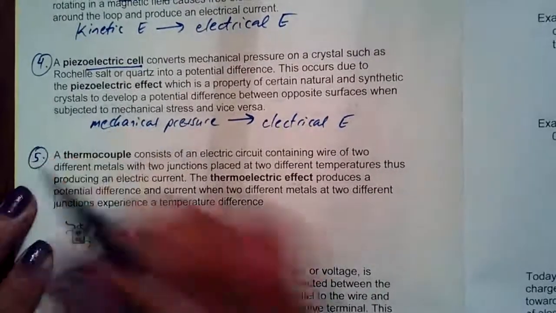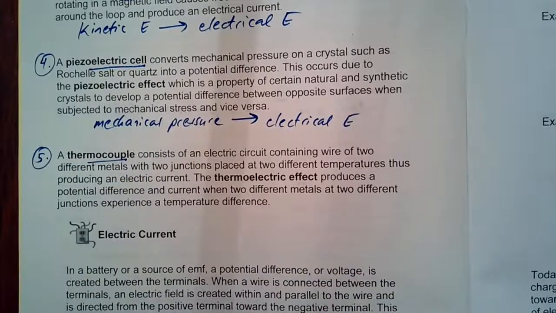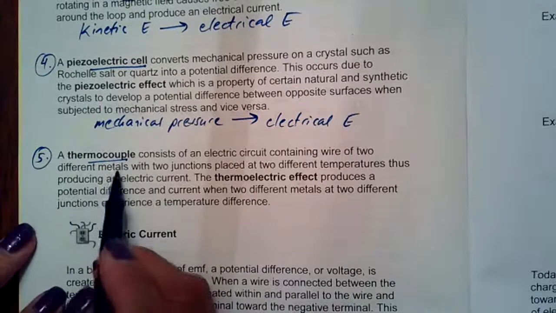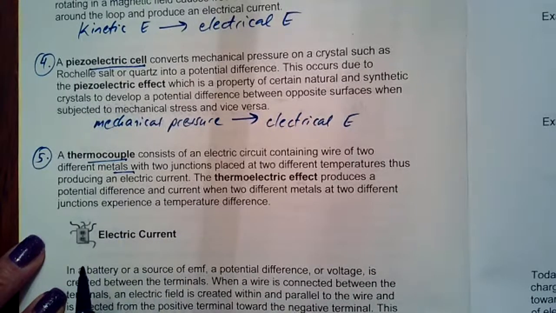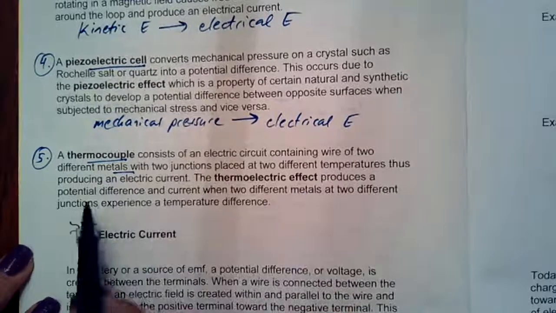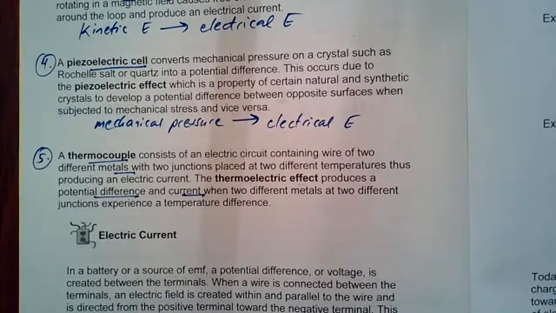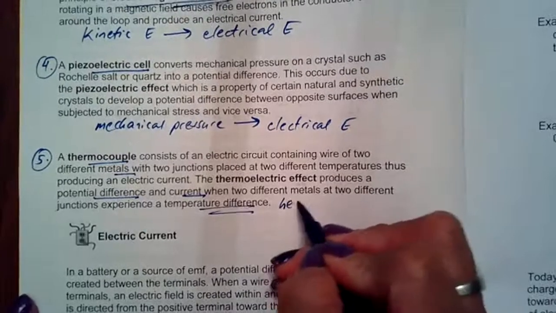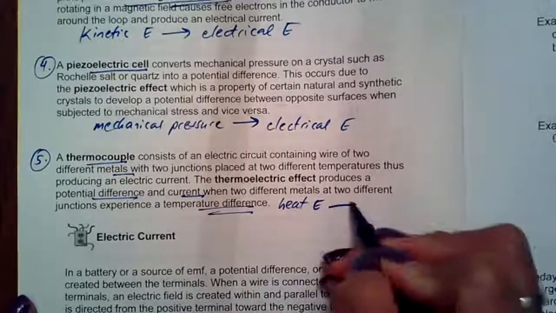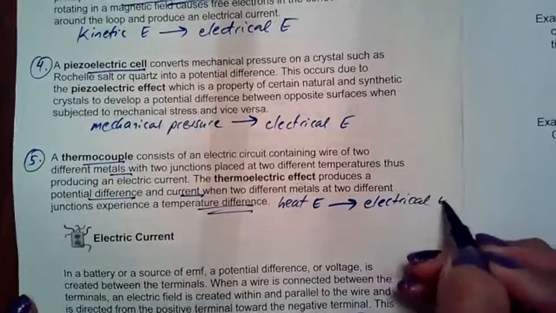Then we have a thermocouple. Basically, it's an electric circuit containing wires of two different metals with two junctions placed at two different temperatures. A thermoelectric effect produces a potential difference and current when these two metals at different junctions experience a temperature difference. So it has to have a heat flow. This is heat energy converting itself into electrical energy.